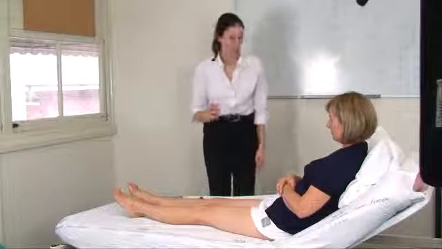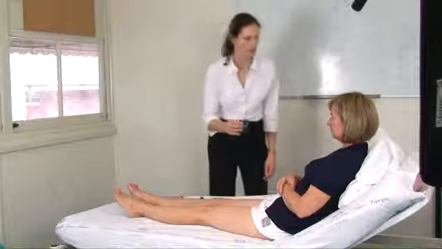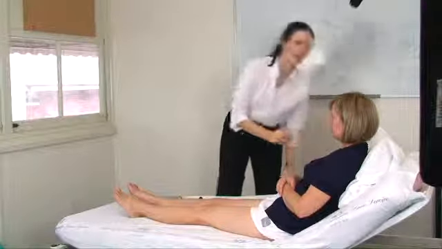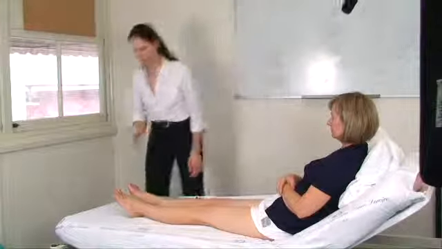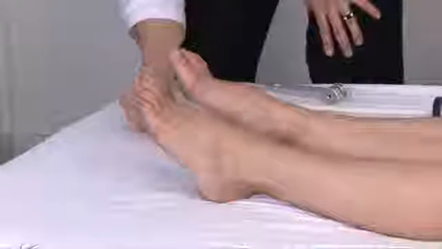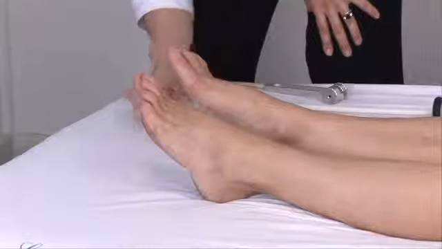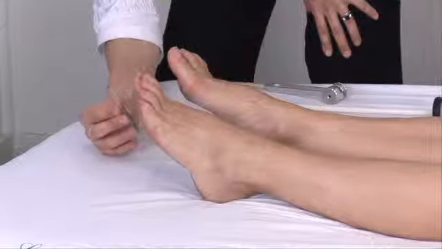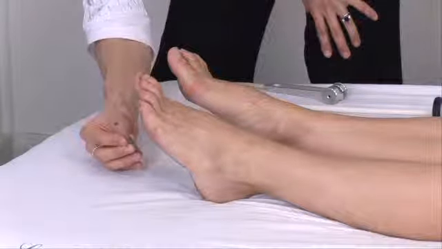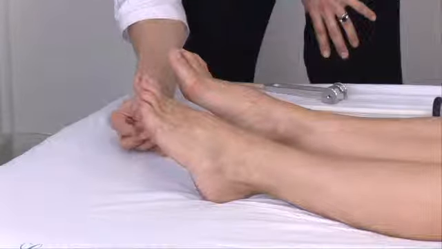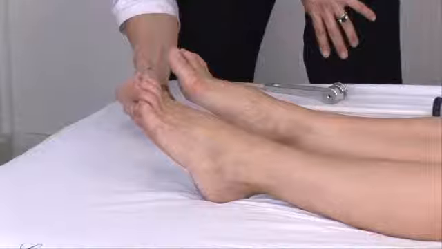Now this is a little bit of nylon called a monofilament. I'm just going to touch you with this, just a very light touch there. I'll get you to close your eyes and just say yes each time I touch you. Yes. Yes. Yes.